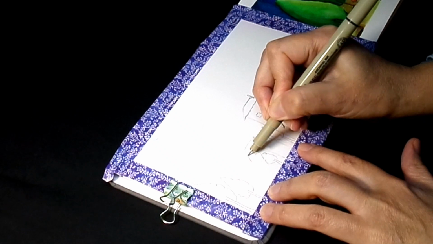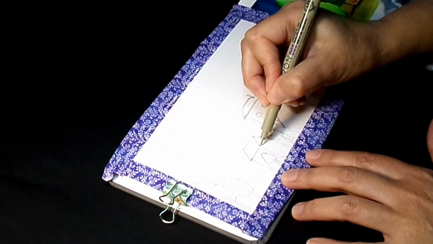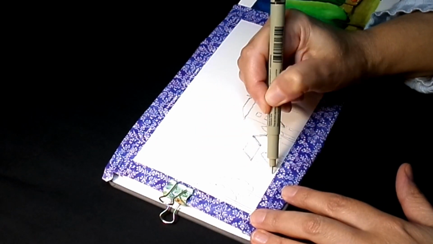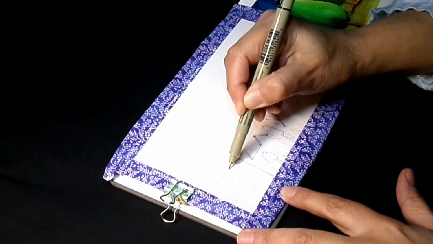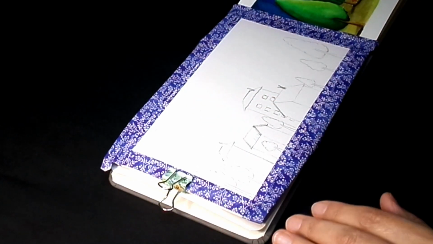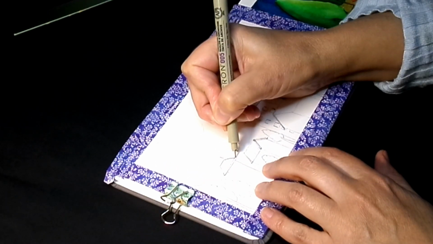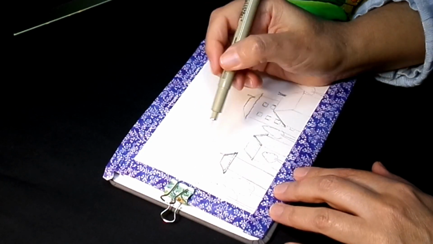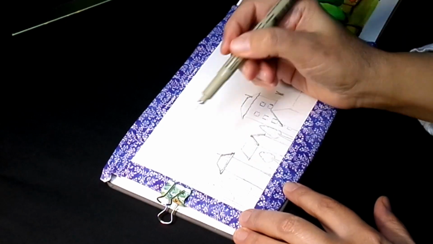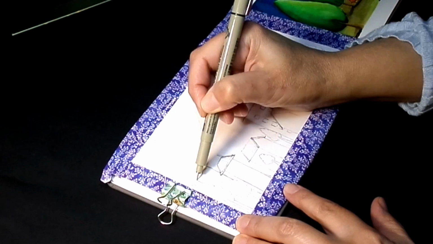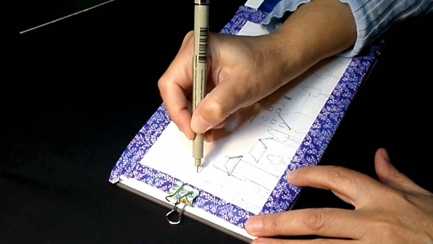And then I just sort of lose myself in creating this simple architectural drawing. I try to make the houses and buildings as different as possible from each other and make them unique in their own way.